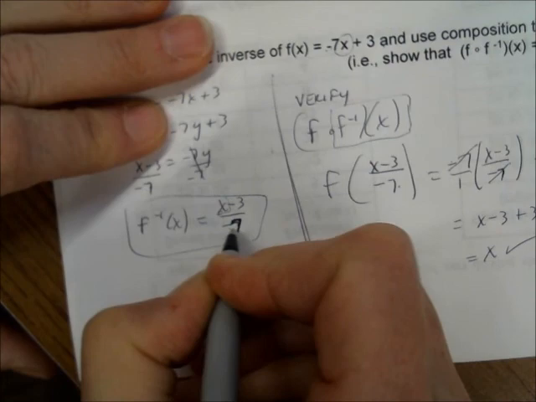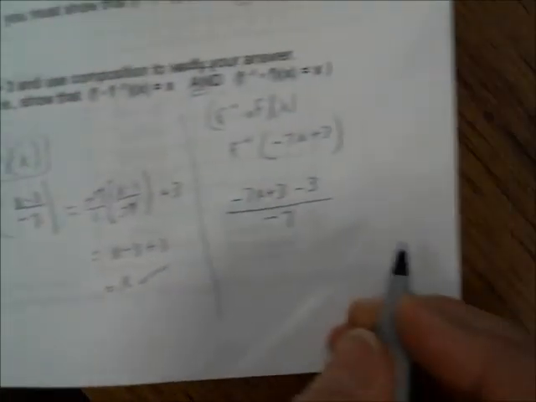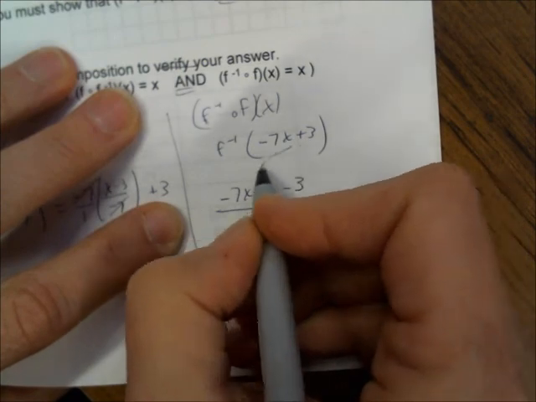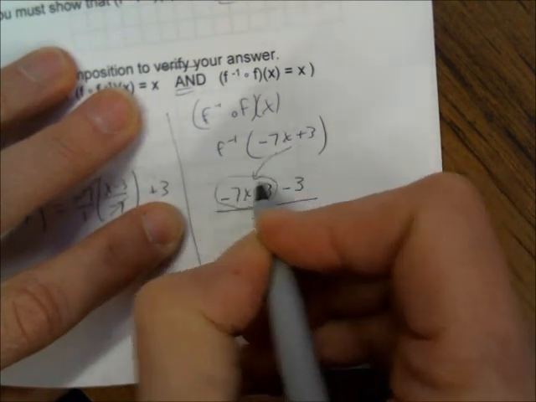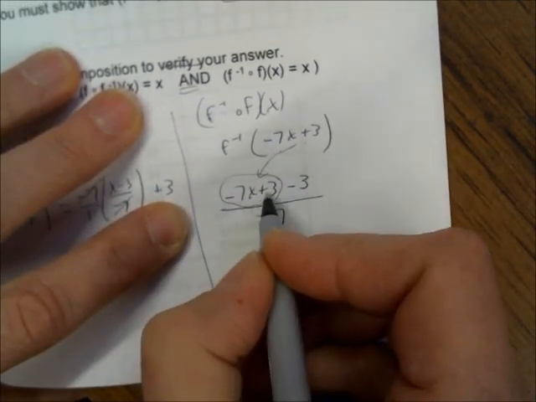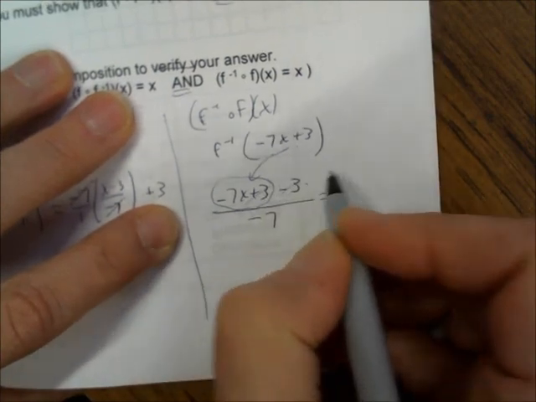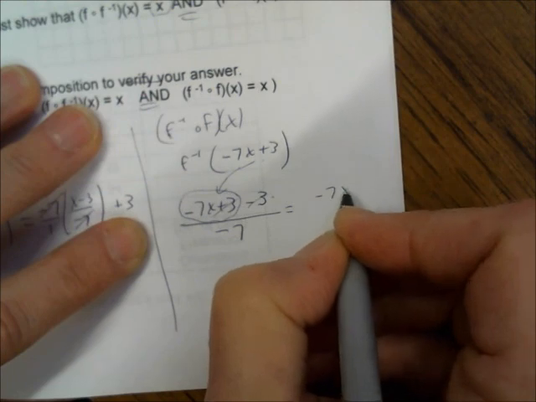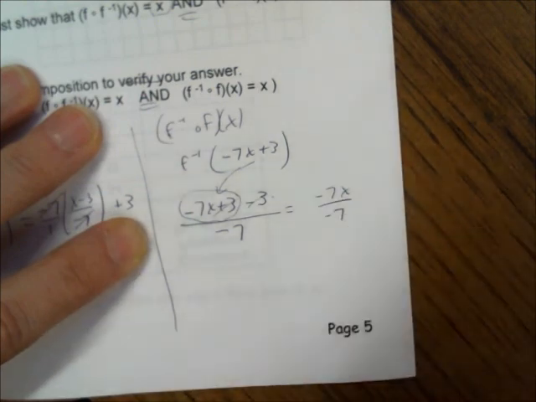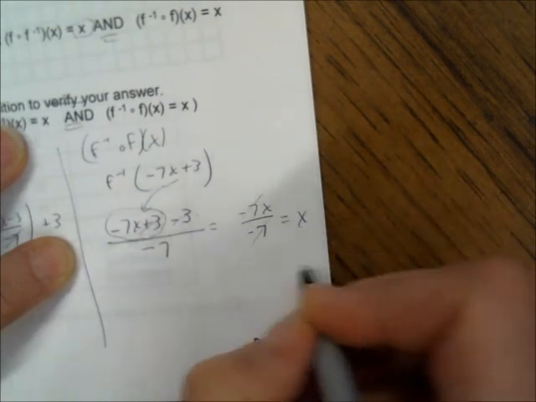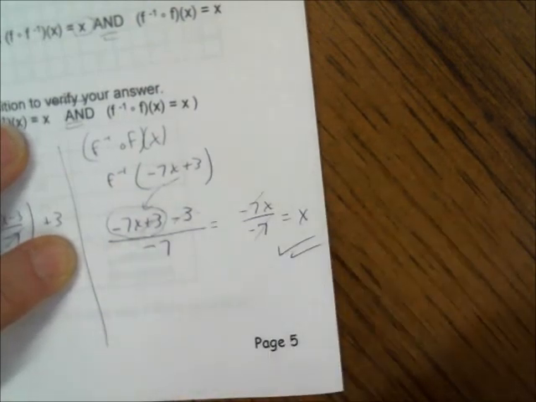Hopefully that looks like a negative 7 to you. So that's what f inverse of negative 7x plus 3 is. We're just replacing that. Now we can combine like terms. Plus 3 and minus 3 go away. So we have negative 7x all over negative 7. The negative 7s cancel and we're left with x. And that is the second half of our check.